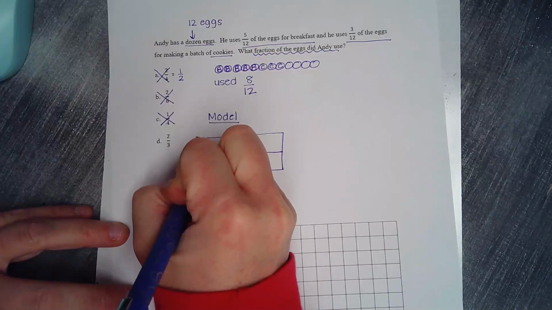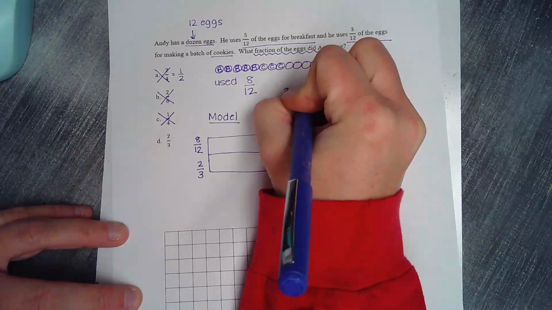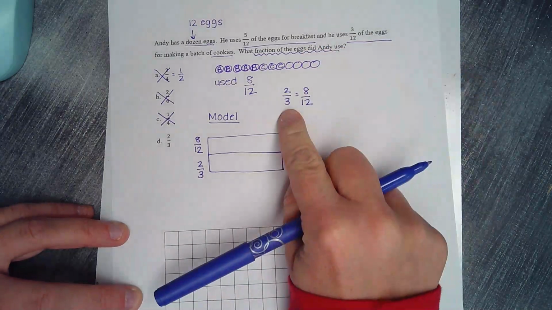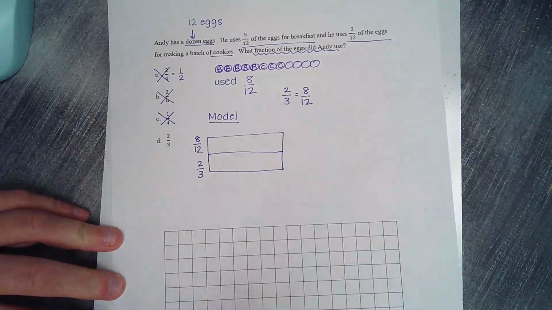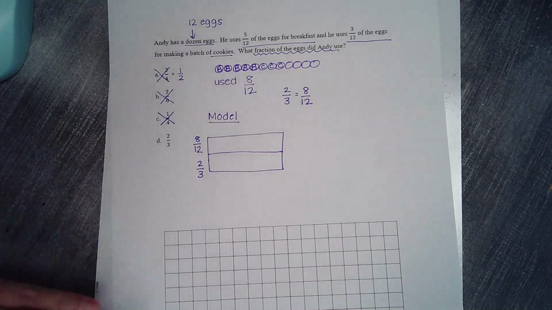2/3. Now let's stop and think. You think 2/3 is equivalent to 8/12. Are thirds and twelfths related fractions? Yes, because can I multiply 3 by a number and get 12? Yes. 4. So here's the cool thing.